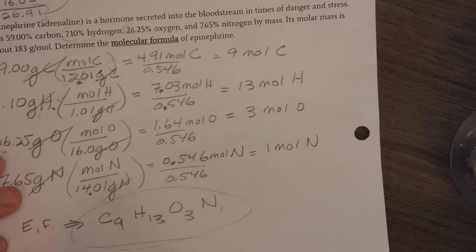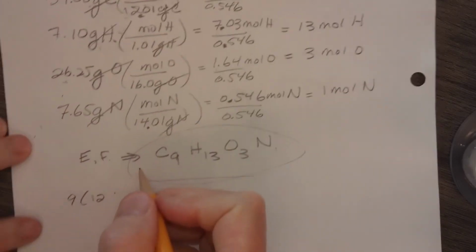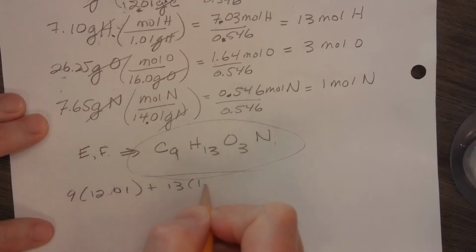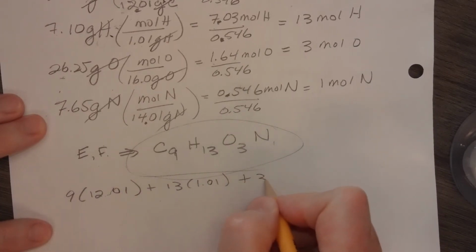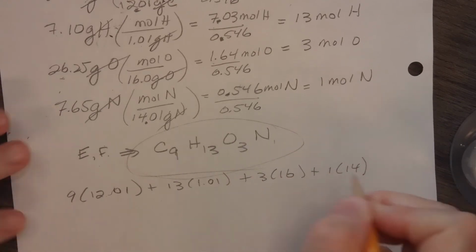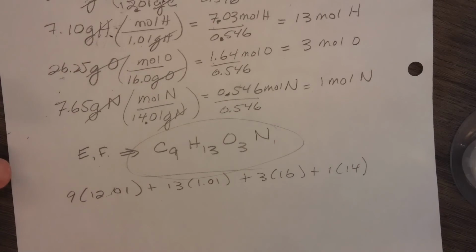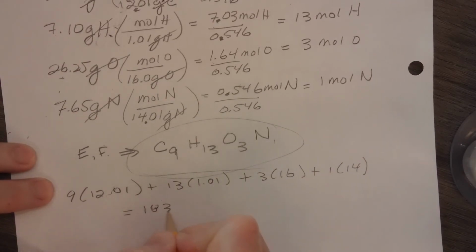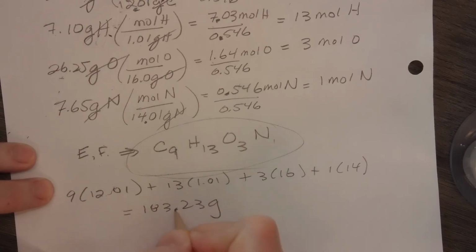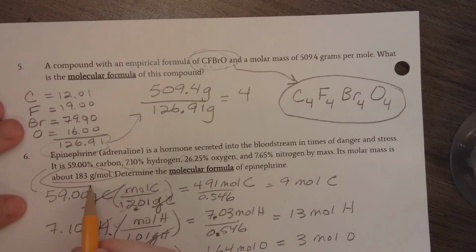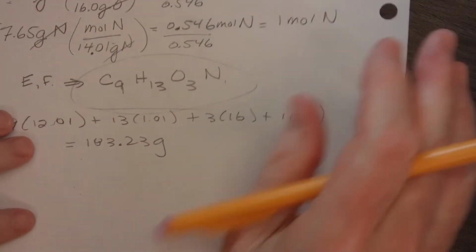So I do 9 times 12.01 plus 13 times 1.01 plus 3 times 16 plus 1 times 14. And it turns out that when I add all of those together, I get 183.23 grams. I know that the molar mass of the substance is about 183 grams per mole.